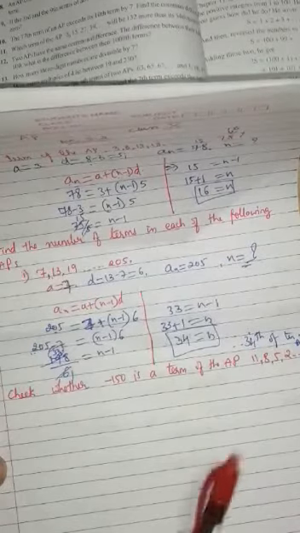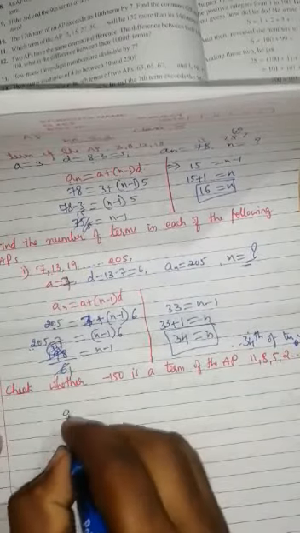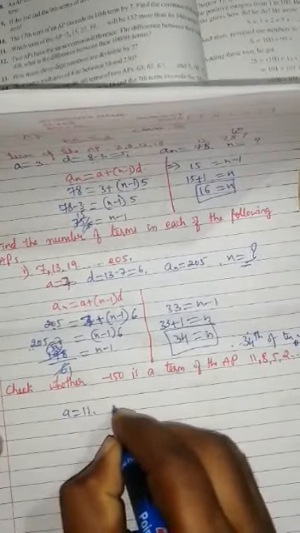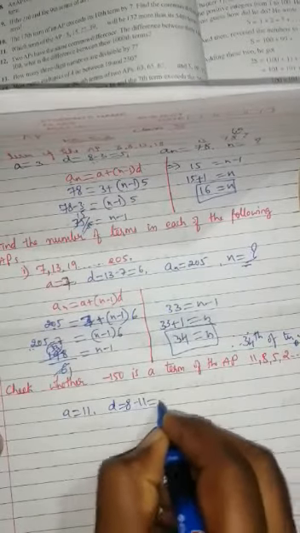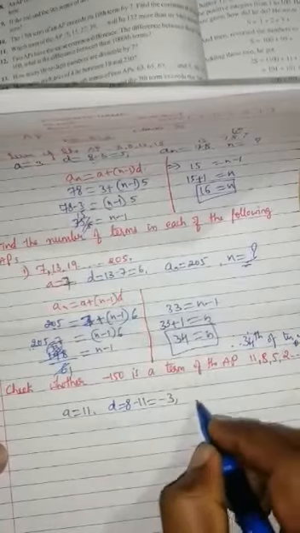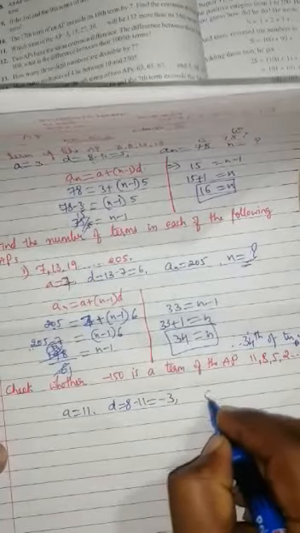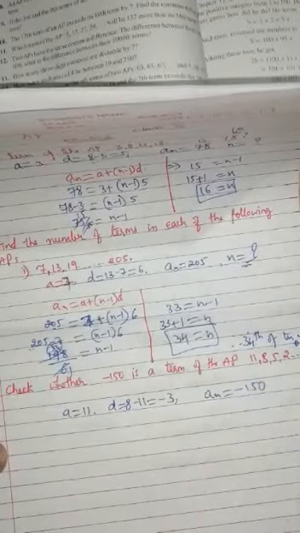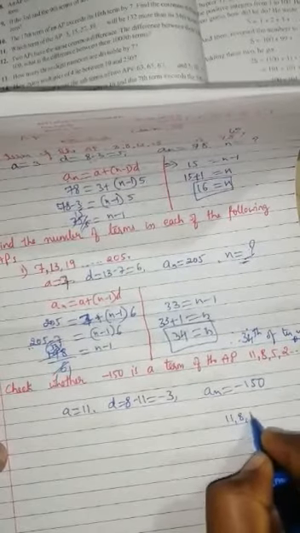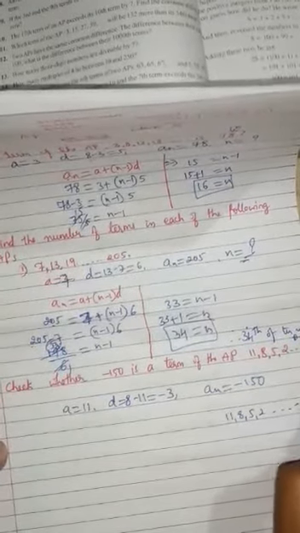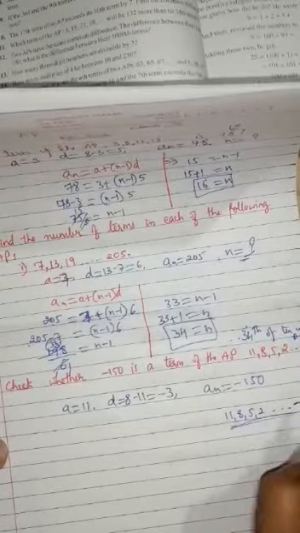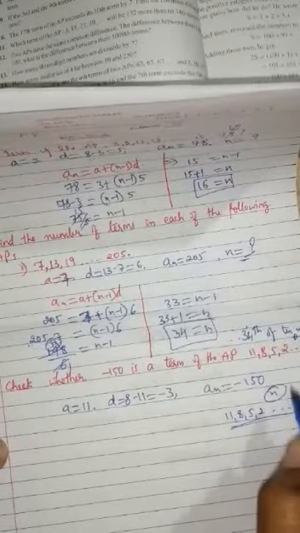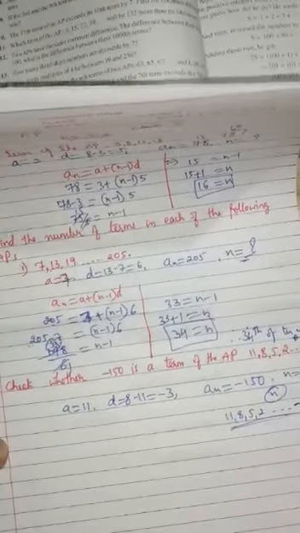Let us work off what's given. A is given 11 and D is given 8 minus 11, that is minus 3. Be careful with the sign. And an is given, that is minus 150. The question is 11, 8, 5, 2, is the minus 150 in the series? Is it in the series? If it is in the series, we must get the n value. So let us find out what is n.